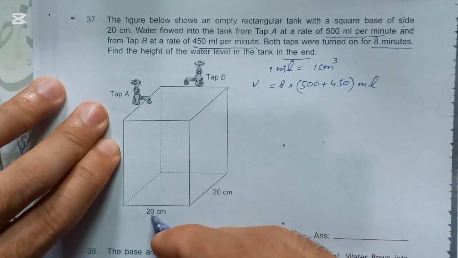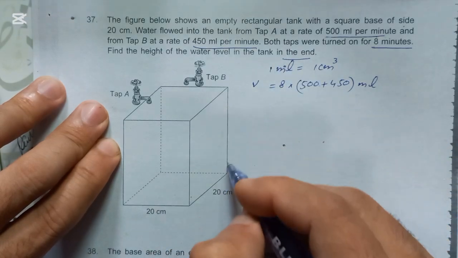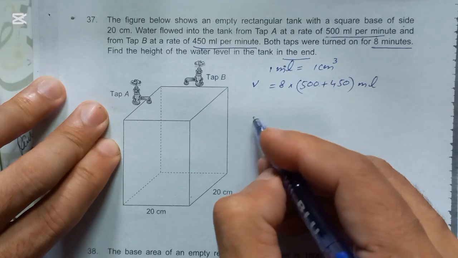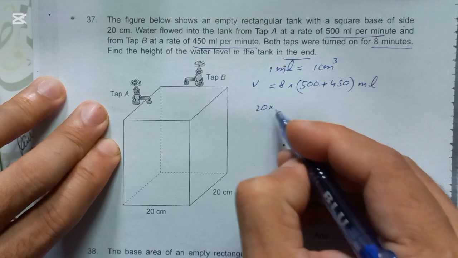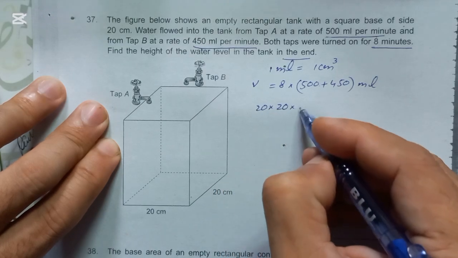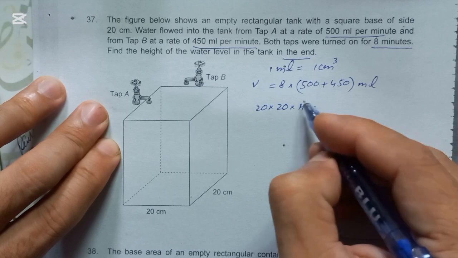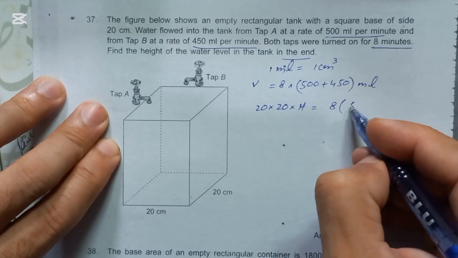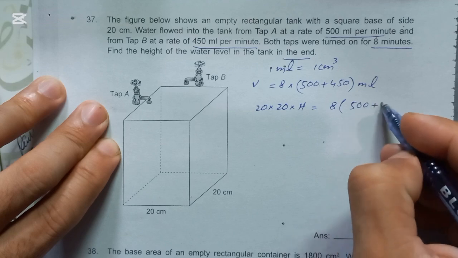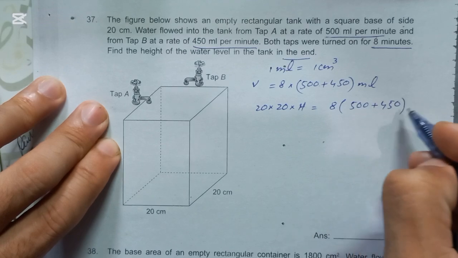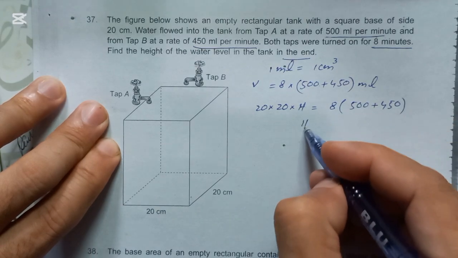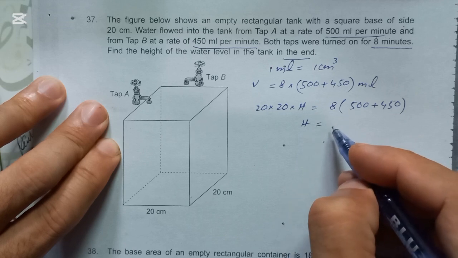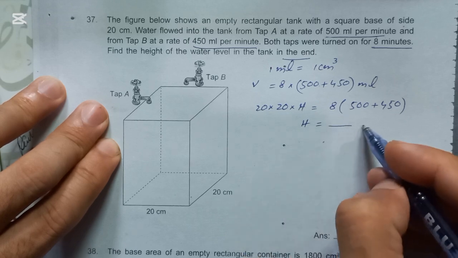So this volume will be equal to 20 into 20 and whatever the height of the water is. So 20 into 20 into h is equal to 8 into 500 plus 450. So solve it on the calculator. You will get the answer of height in centimeters.